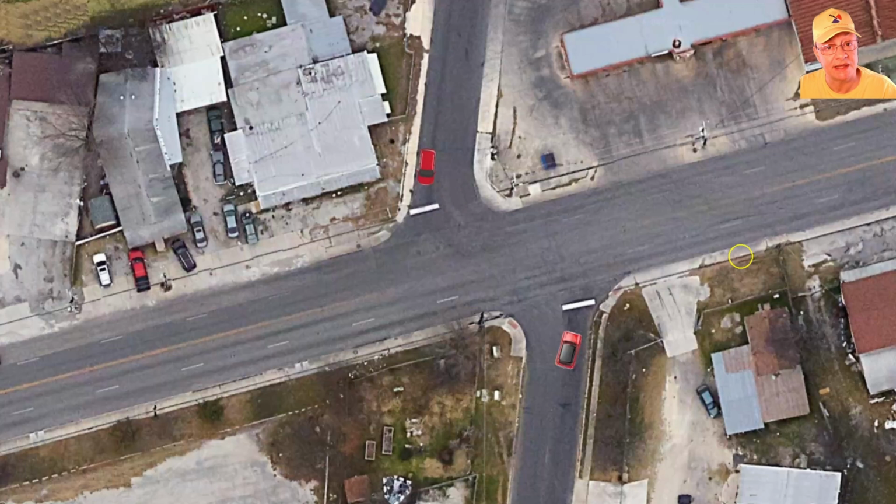Let's have a look at the animation and then we'll discuss a few points. There we go. So they turn towards each other and collide. Now this may be for a number of reasons.